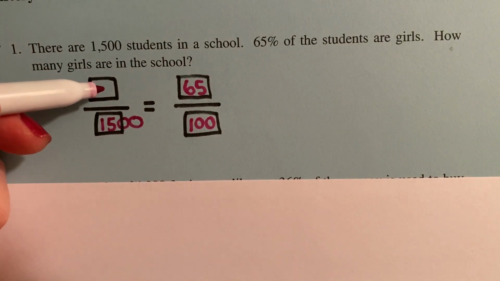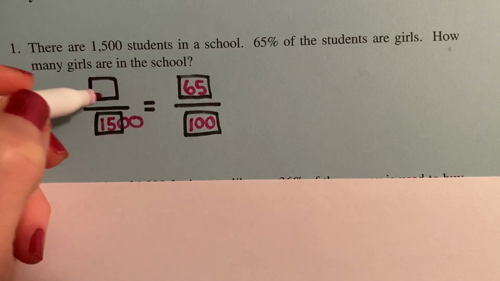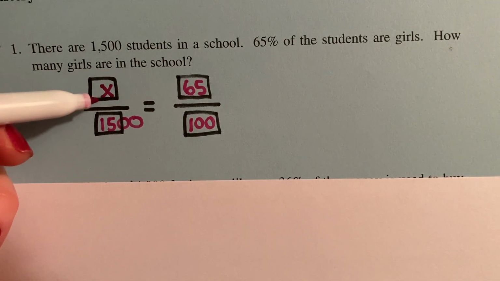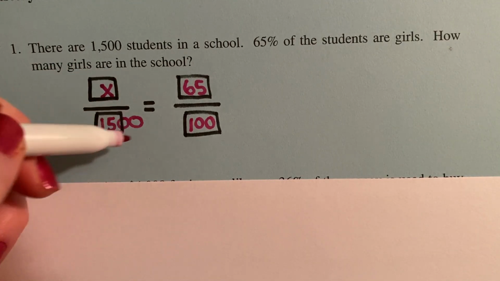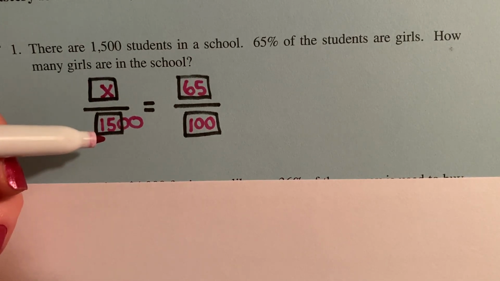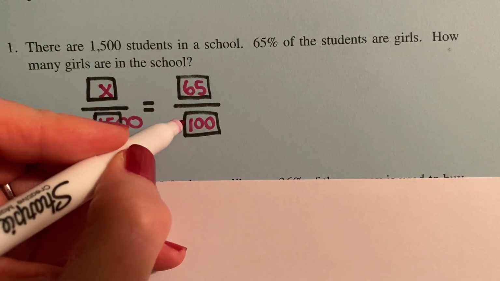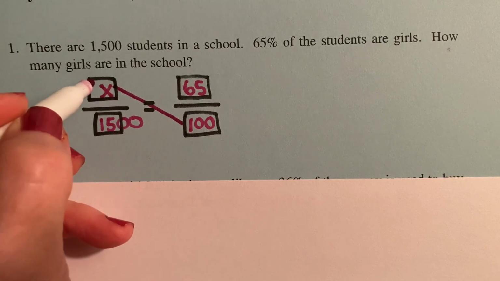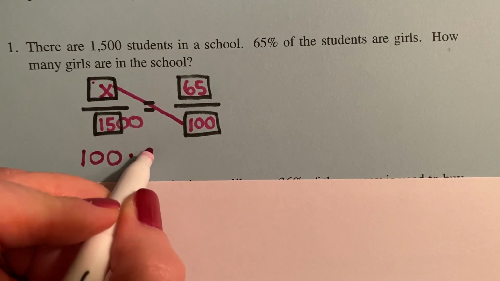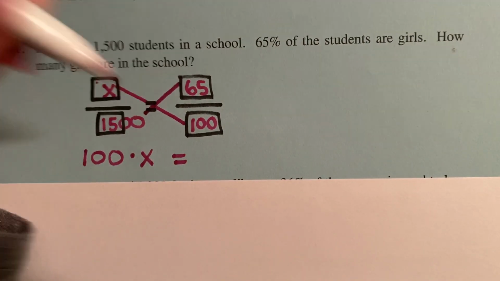And then I think we're looking for the part. How many of those 1,500 students are girls? Or how many girls are there out of 1,500 students? The girls become the part out of the whole. And here comes cross multiplication. 100 times x. Remember, you always do your letter first. Is 100 times x. And we set that equal to 65 times 1,500.